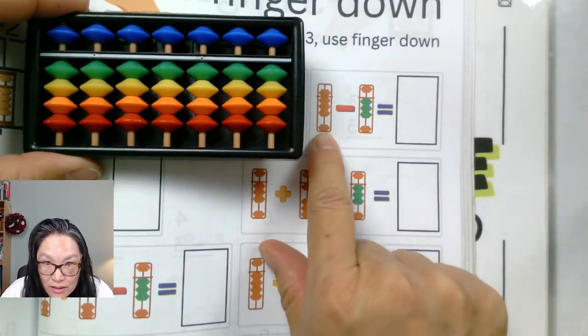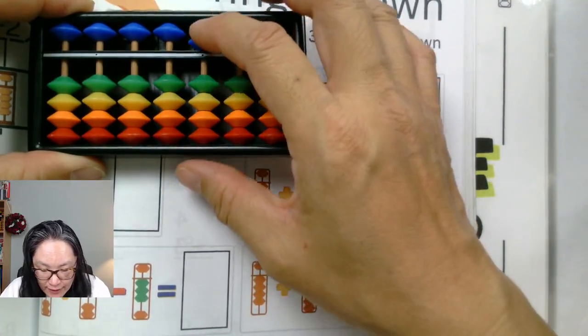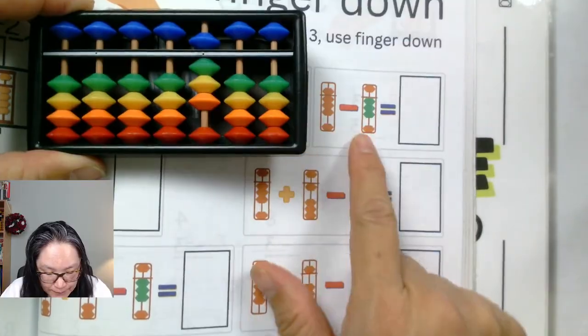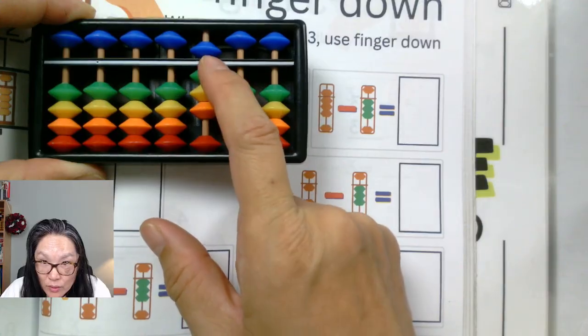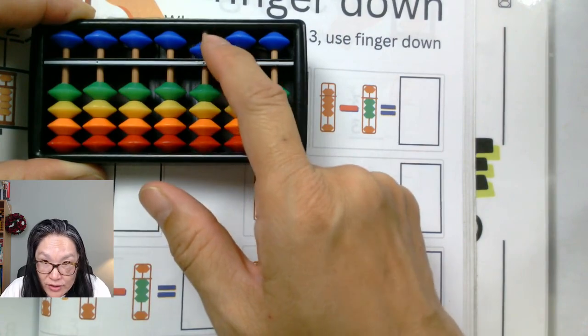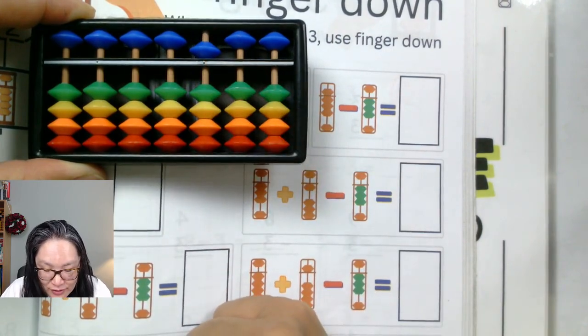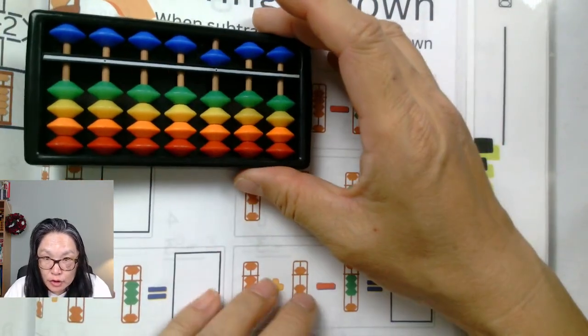So here is 8: 5, 6, 7, 8, and then take away the 3. I take away these 3 beads, 1, 2, 3. So my final answer is 5. The top bead will always be 5, no matter what.